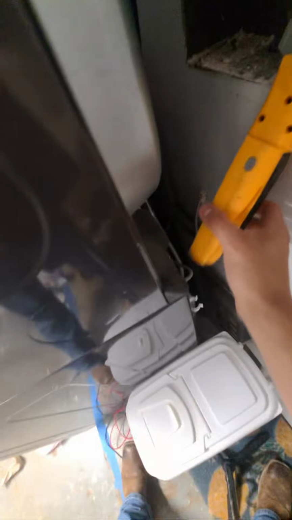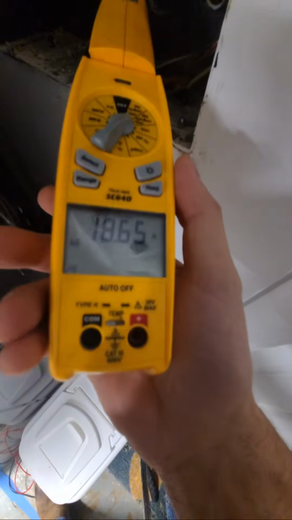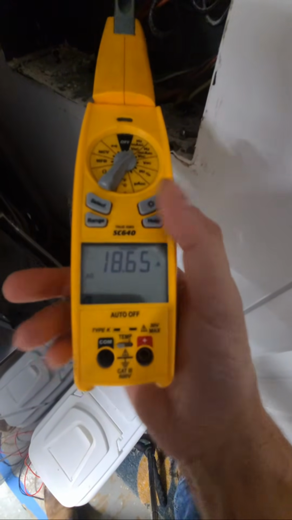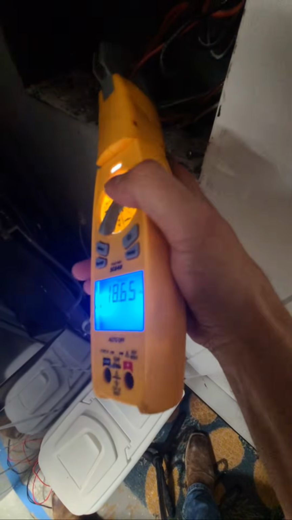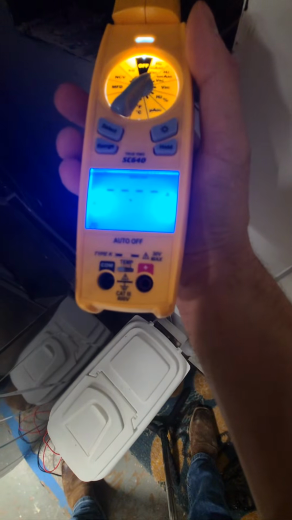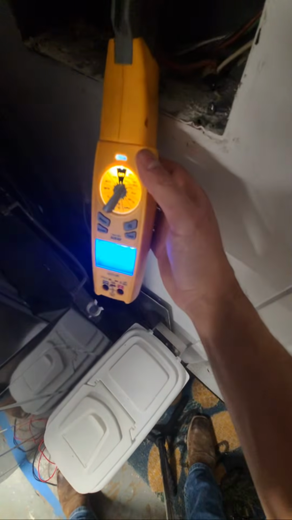And we're going to capture the inrush current at 18.65 amps. See here? And we might be able to capture the inrush of the compressor if we're lucky. Let's see if we can capture the compressor.